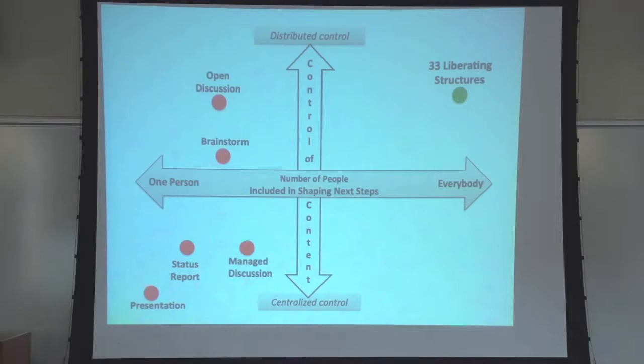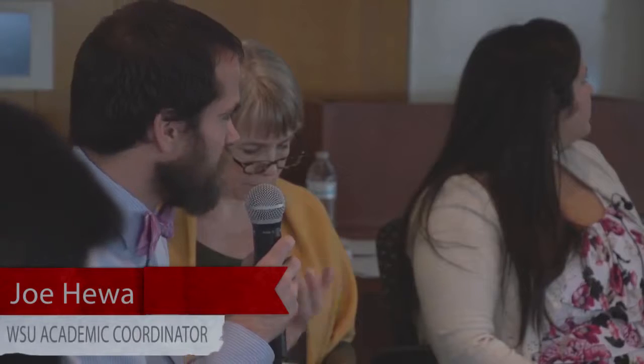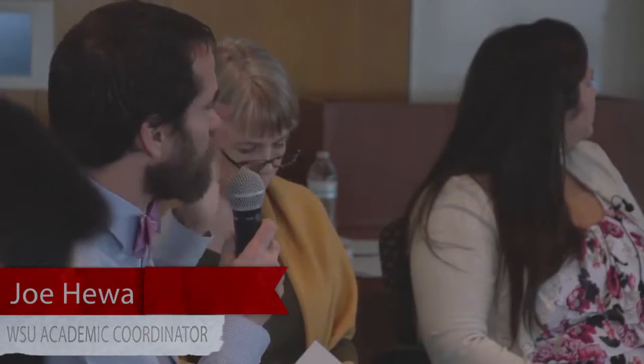So there are, generally speaking, 5 primary ways that we arrange conversations and group settings. And those are over here on the left. They're all red. And you can see them on a continuum in terms of how the control is distributed and how many people are involved in shaping what happens in the classroom environment. All of these fall where one person is generally the person in control, right? That would be the instructor. And then the control varies.